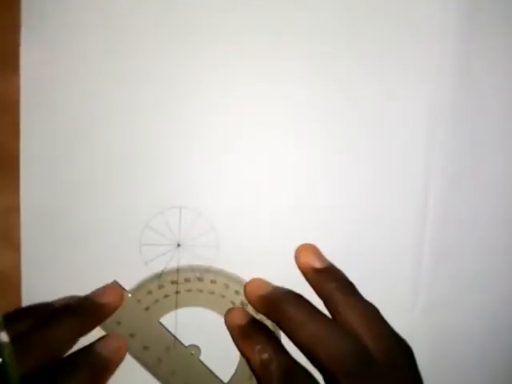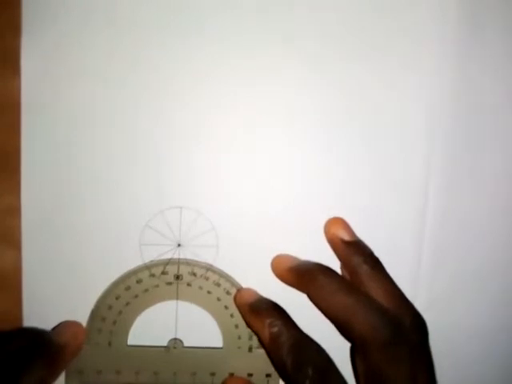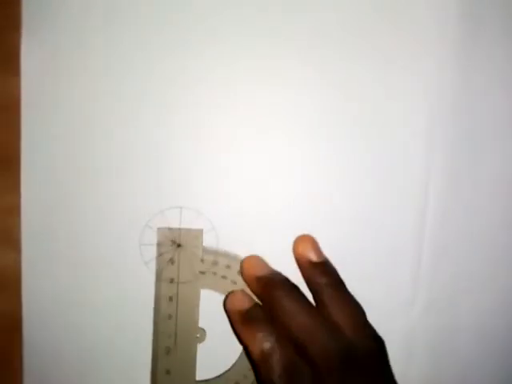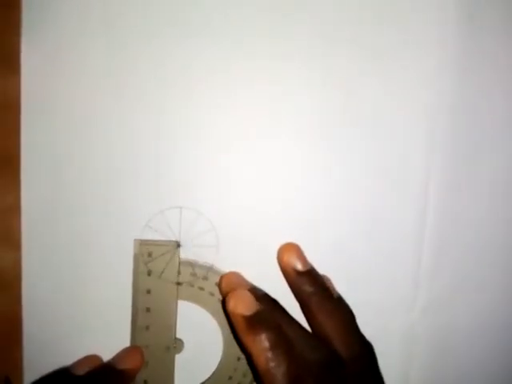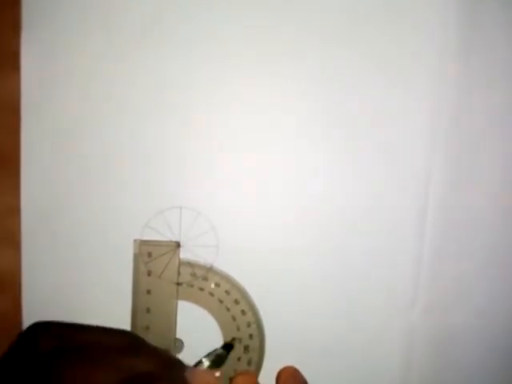So that 96 degrees, I'm going to take my protractor and measure angle 96 degrees from here. So I'm doing it here.